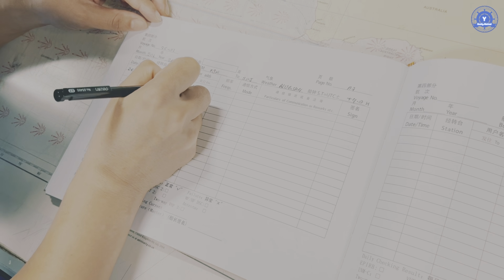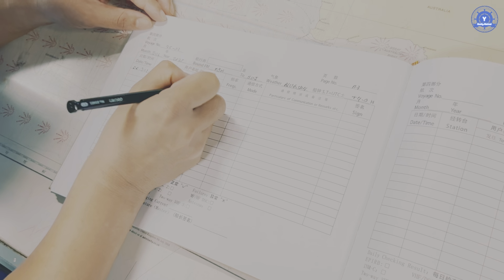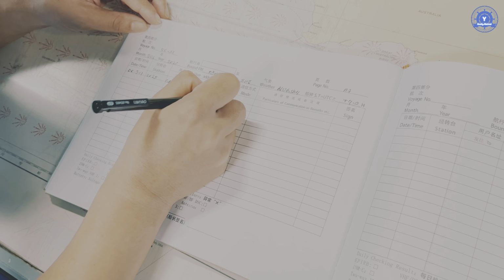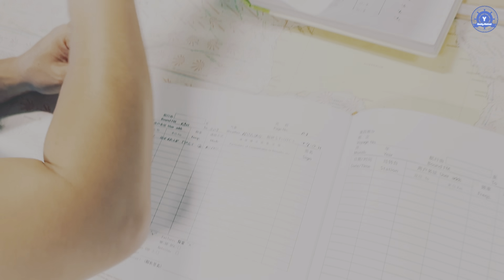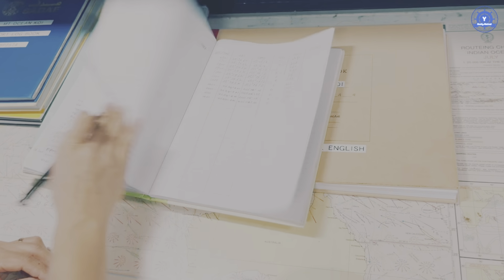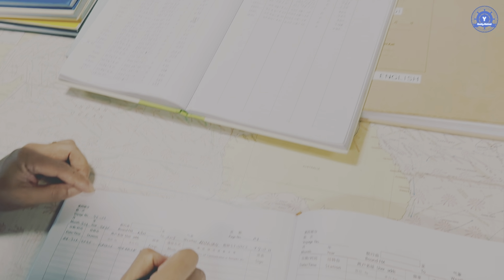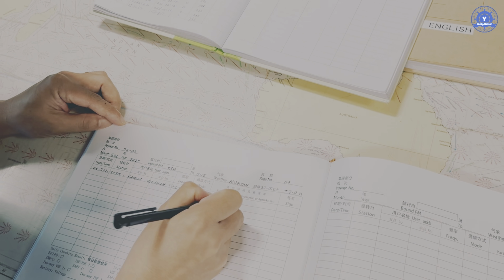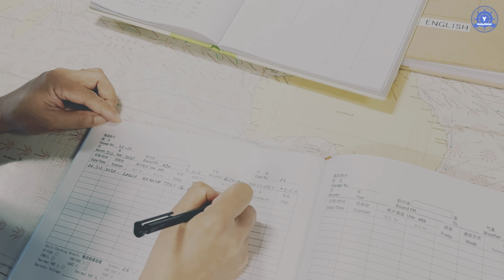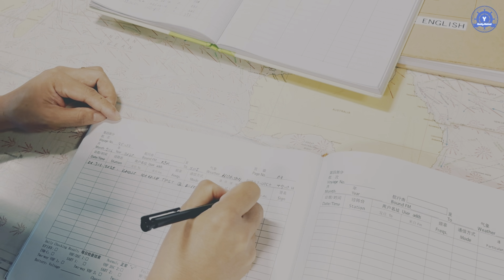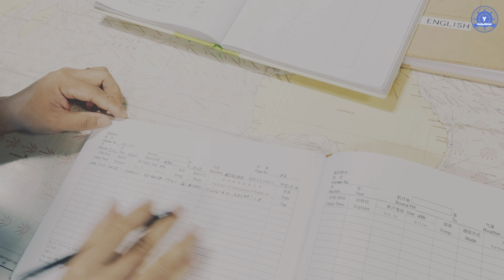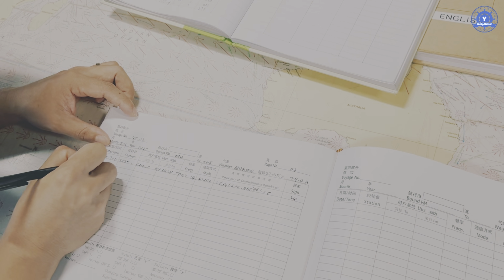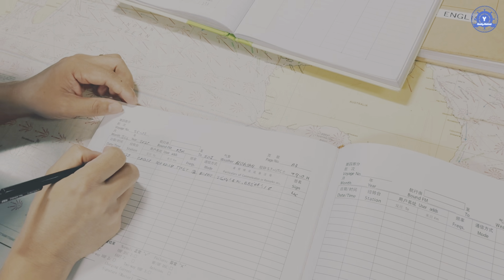GMDSS weekly test at position 25 degree 34.6 minute north, 055 degree 06.1 minute east, and the time around 0800 station.